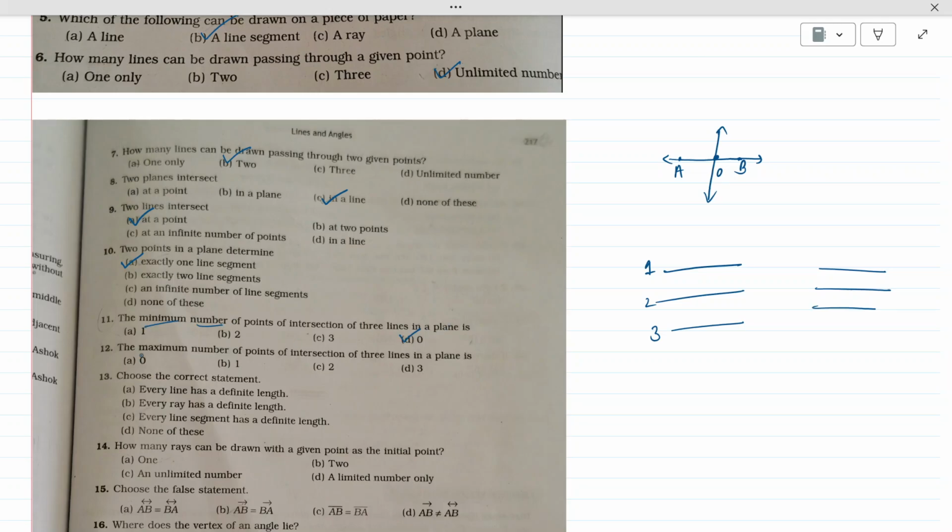And next we have the maximum number. We have seen that the minimum is 0. Now, three of these lines can intersect at one point, so one is possible. They can also intersect in 2 points. How? This is 1, this is 2. They are intersecting at 2 points. And the last one is 3, where they are intersecting in 3 points. They can also intersect in 3 points with each other. So the answer will be 3 here.